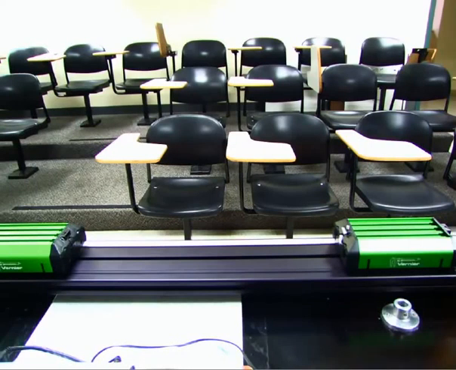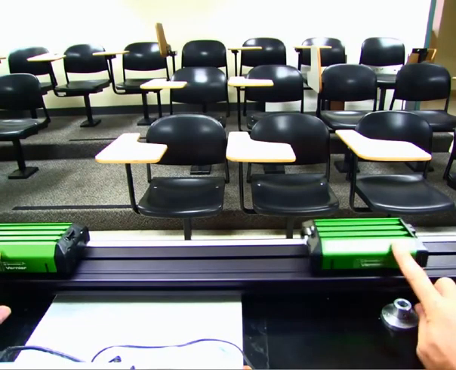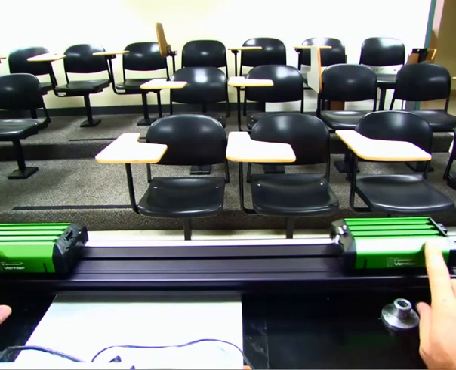I want to investigate a case where the two cars stick together, but neither of them is at rest. So in this case, we'll take this car and move it to the right, and we'll take this car and move it to the left, and they will collide. Velcro is still here, so they will still stick together.